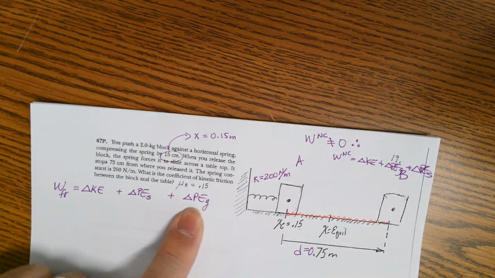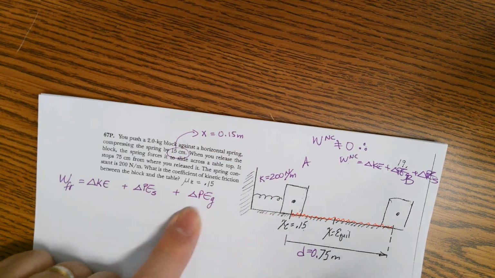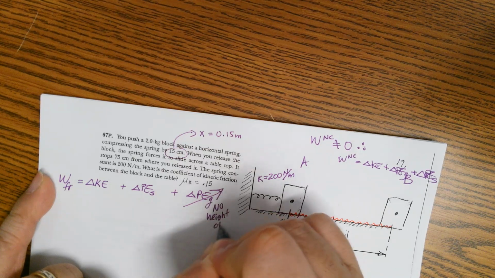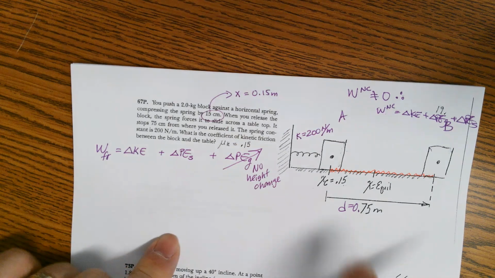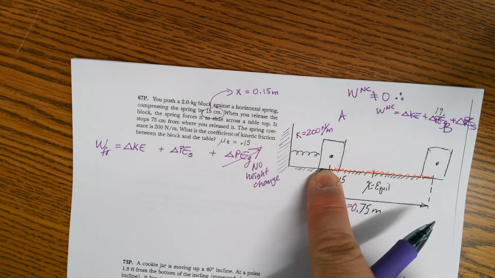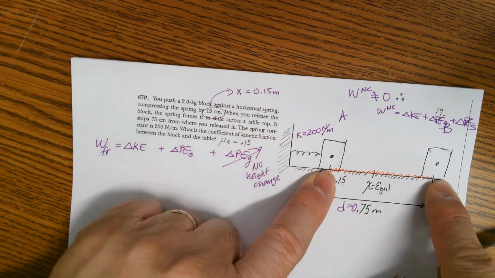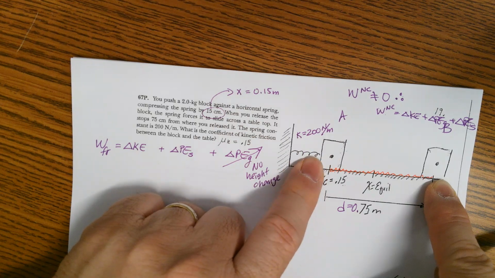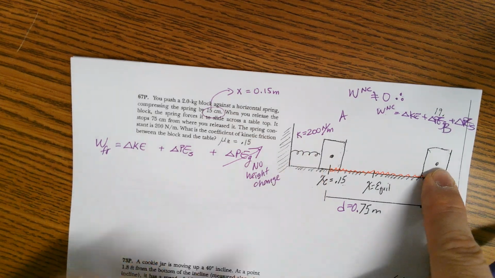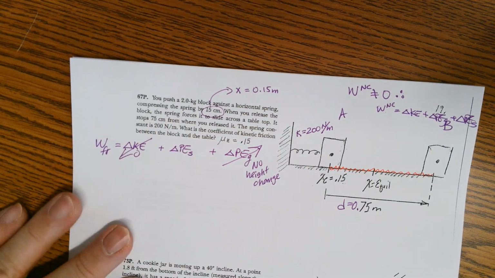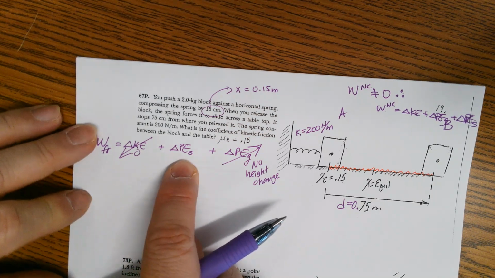Is there a change in gravitational potential energy for this table that's horizontal? No. No height change. Well, it starts here when it's compressed. Is it moving before you release it? No. After it travels here, it comes to a stop. Is it moving? No. Do we have kinetic energy at A? Do we have kinetic energy at B? So we have no change in kinetic energy. So the only thing we have to work with is the potential energy of the spring.